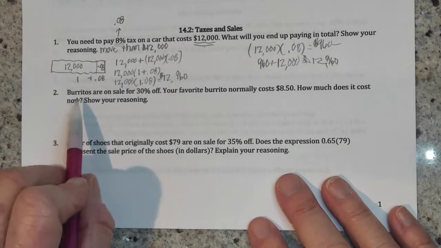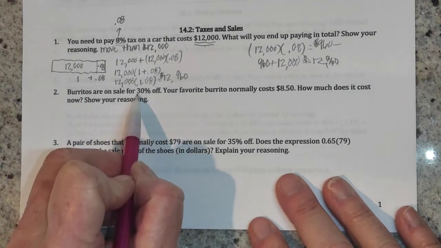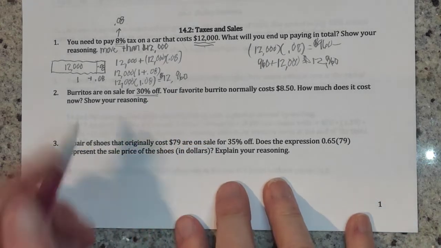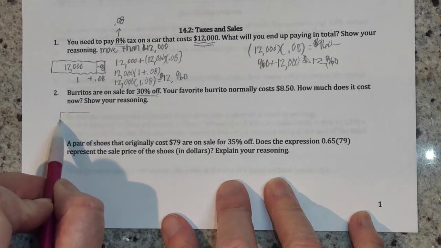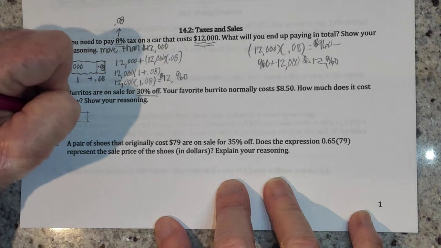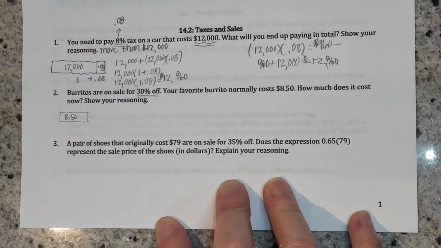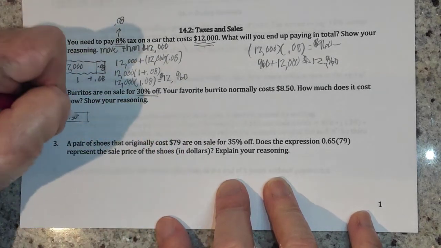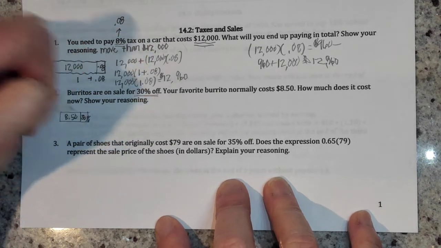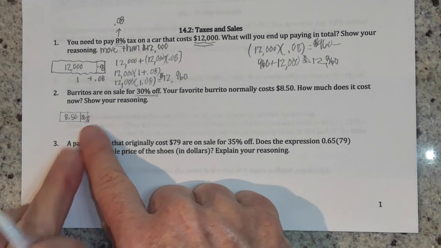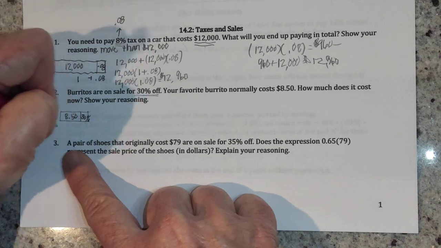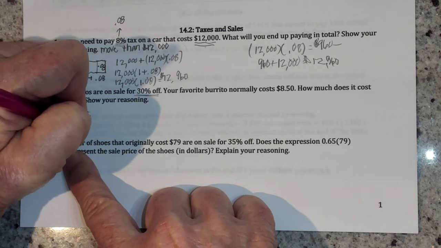Okay, so try doing number 2 that way, but now we're talking about 30% off. So we know that I've got burritos. Here they are right here. Let's just pretend that that is $8.50. And if I take 30% off of that, that means it's going to sit right here. Here's my 30% taking off. So what am I going to be paying it on? 70%, right? So 1 minus 0.30.